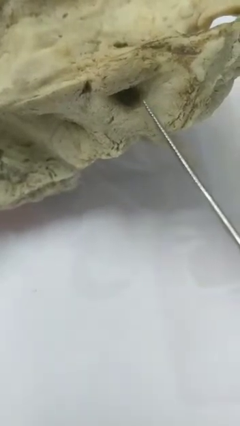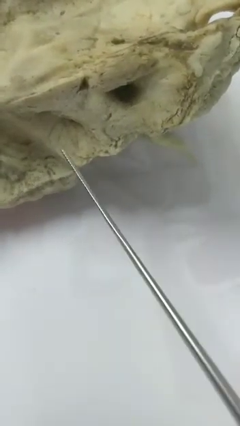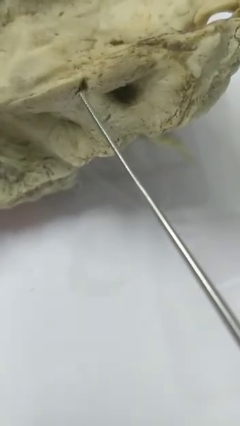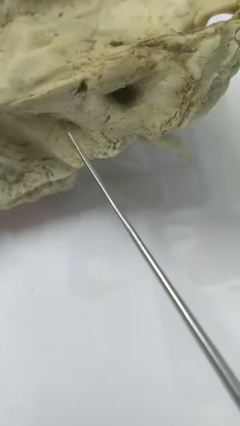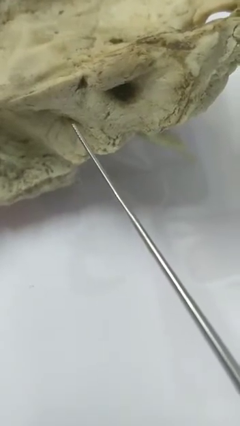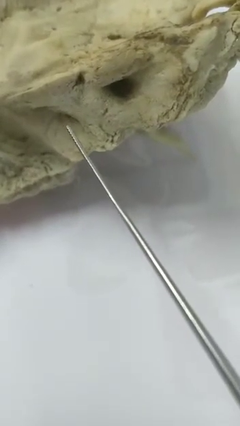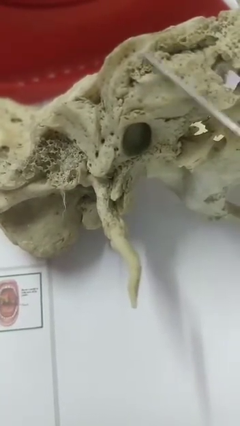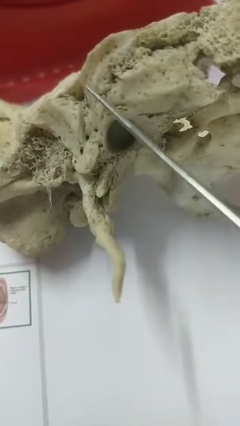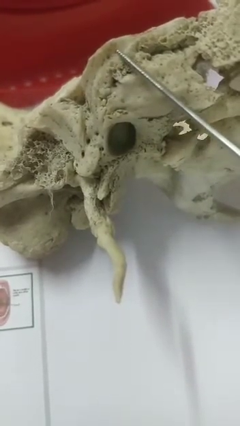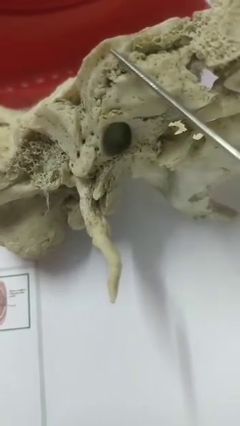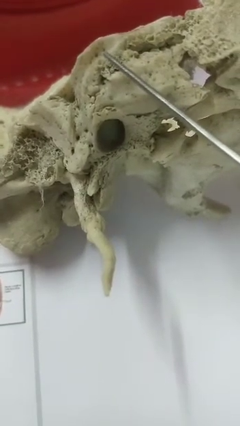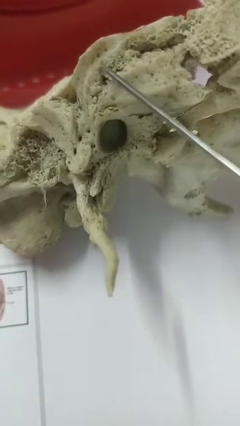Only 3 structures. So remember IVF. I stands for internal acoustic meatus, V stands for vestibular aqueduct, and F for fossa, that is the subarachnoid fossa. This is called the subarachnoid fossa. So this is the inferior surface and inferior border. In the inferior border you can see the impression. This is called the inferior petrosal sinus. In the superior border, we saw the superior petrosal sinus. So 3 surfaces, 3 borders of the petrous bone.